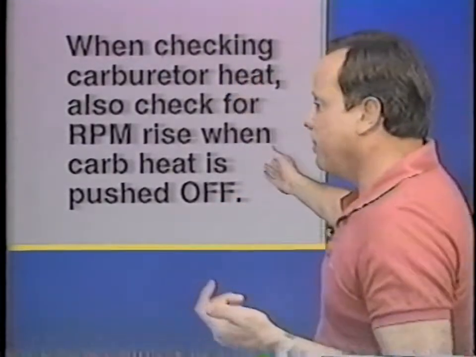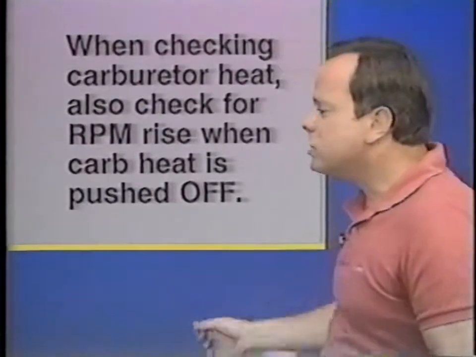So as a rule, always check not only that you get a carb drop, or RPM drop, when you pull on carburetor heat, but also that you get an RPM rise when you take carburetor heat off. How about that, sports fans?